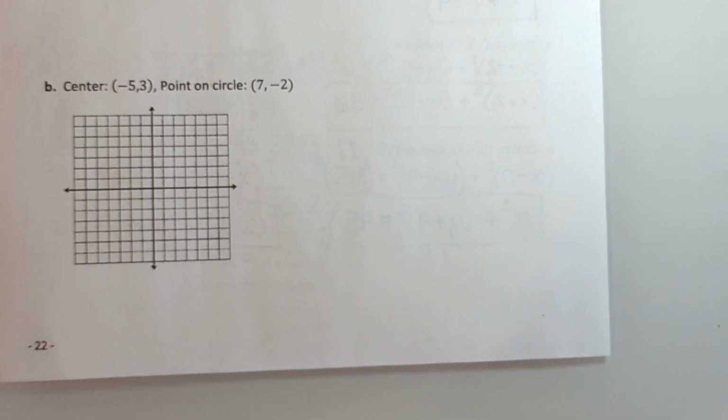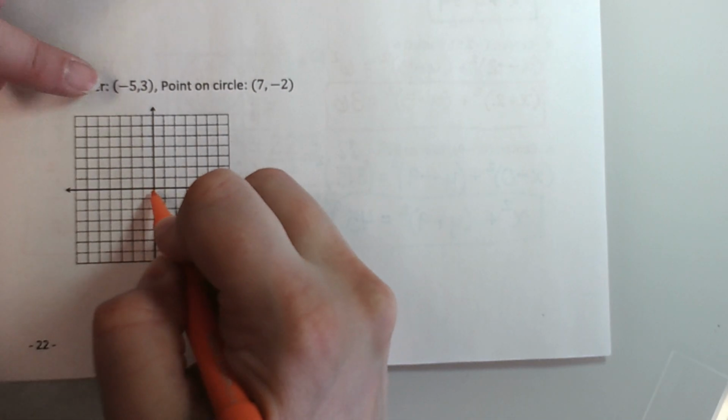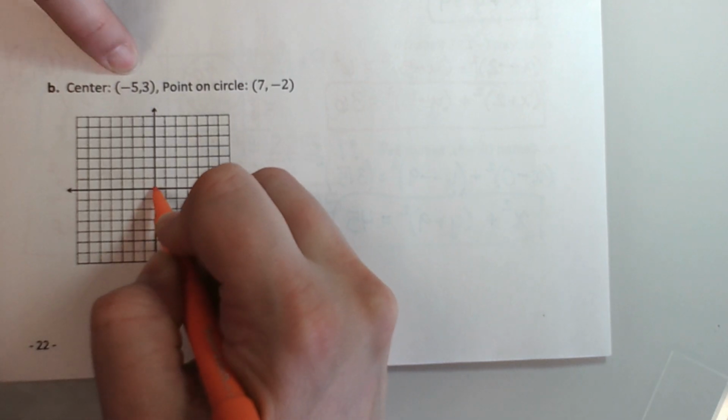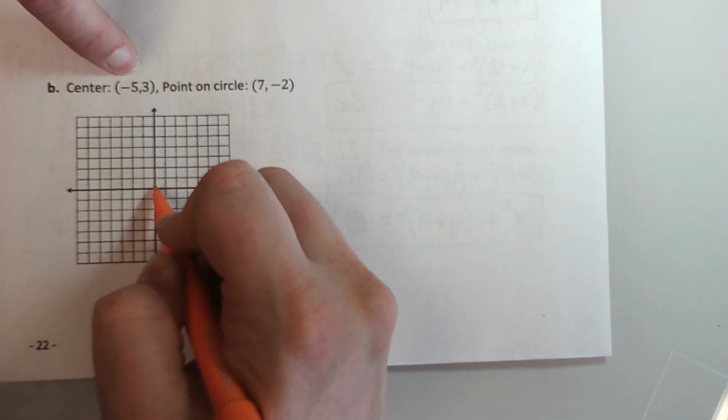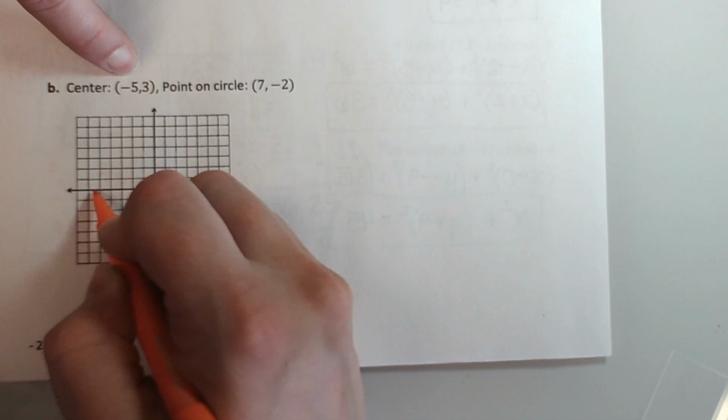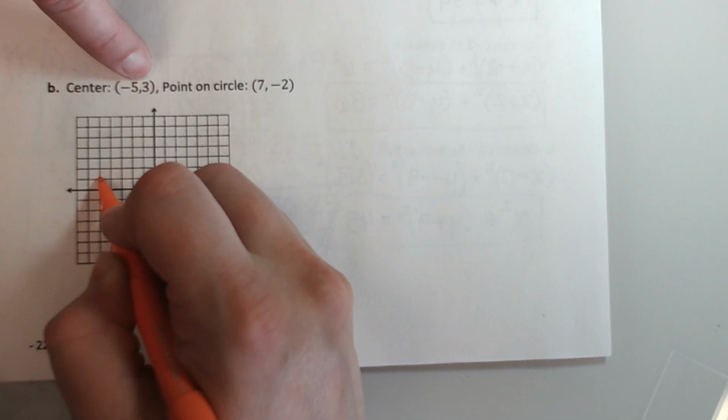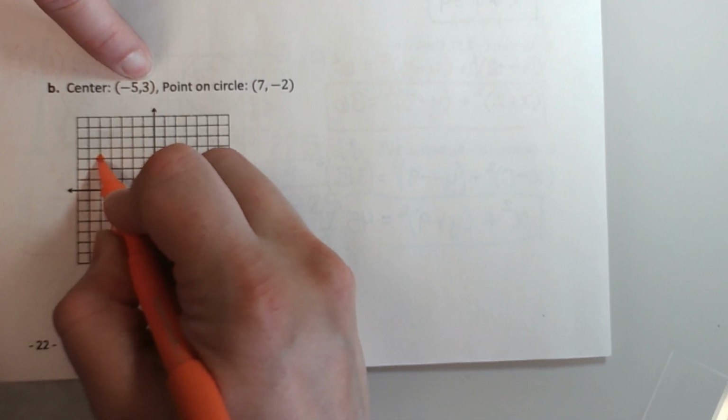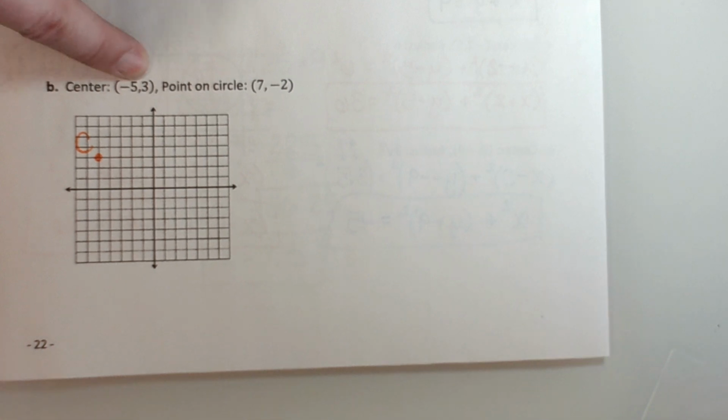Final problem. How do we start these? Find the center by going on the graph, plotting the points. I see a -5. What direction am I moving? Left. Left 1, 2, 3, 4, 5. Up 3. Because it's positive 3. I label that C so I remember that's the center.